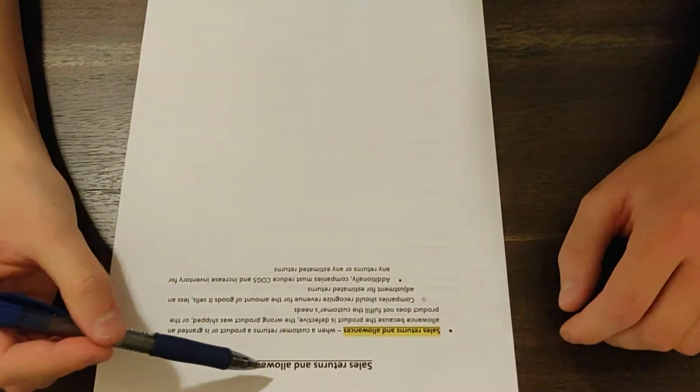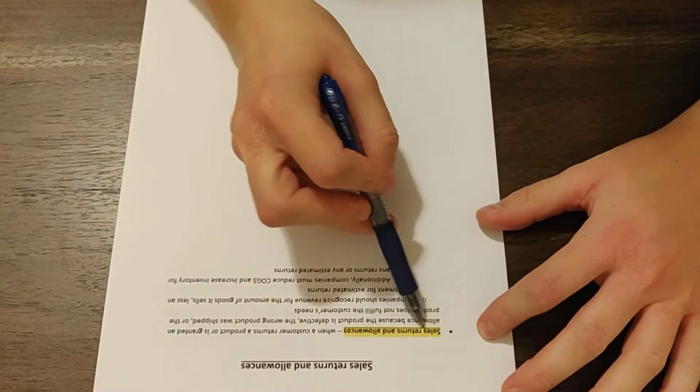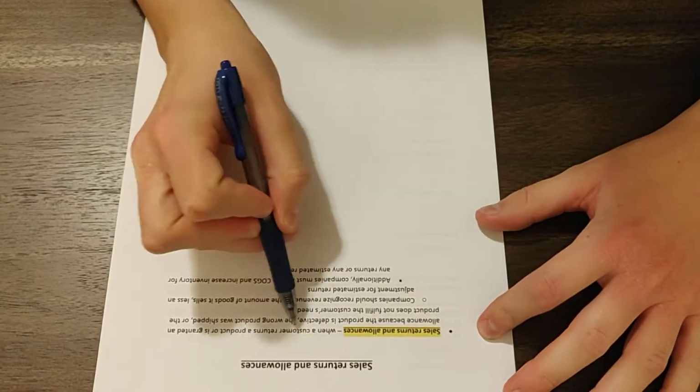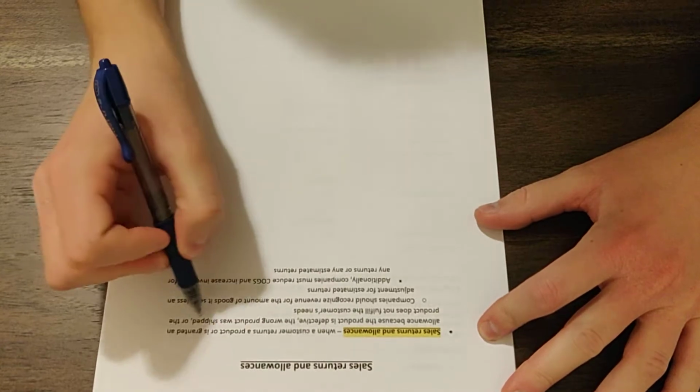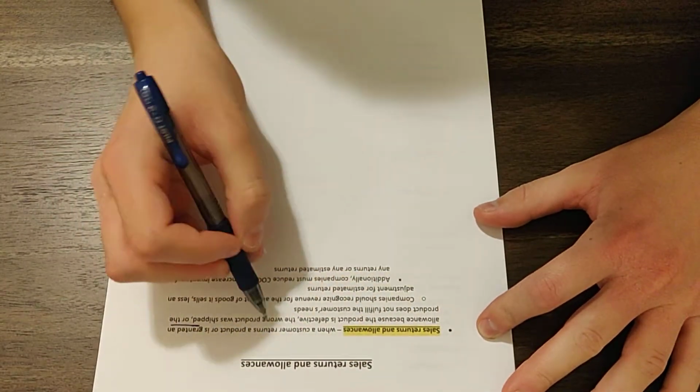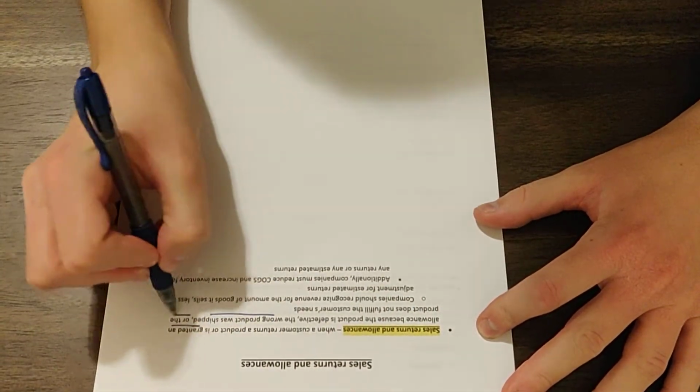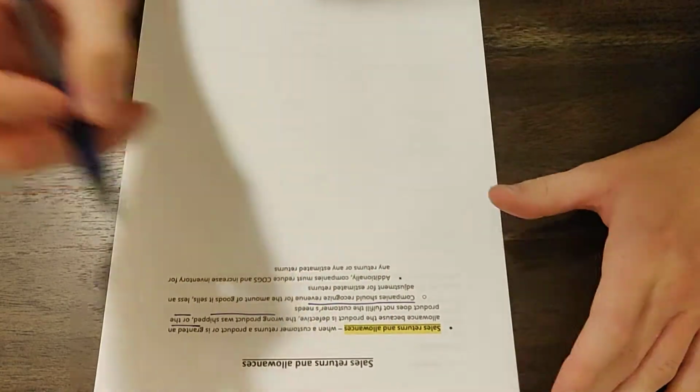Hello everyone, in this video we're going to be going through the topic of sales returns and allowances. Sales returns and allowances is when a customer returns a product or is granted an allowance because the product is defective, the wrong product was shipped, or the product does not fulfill the customer's needs.